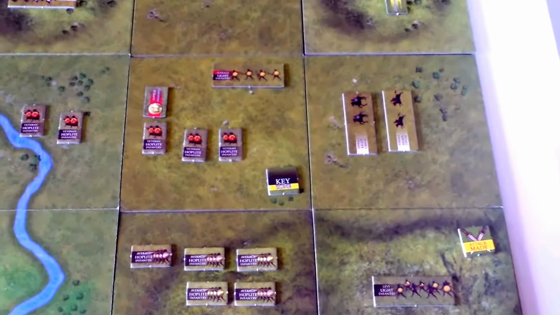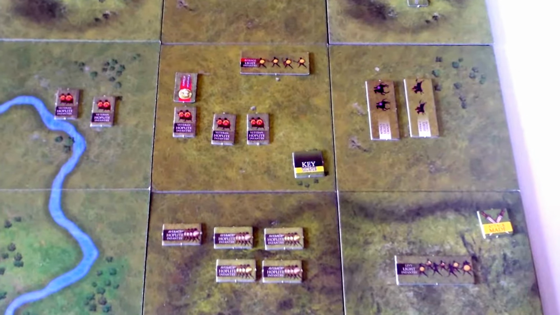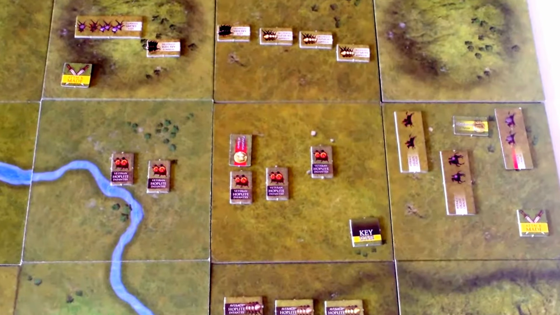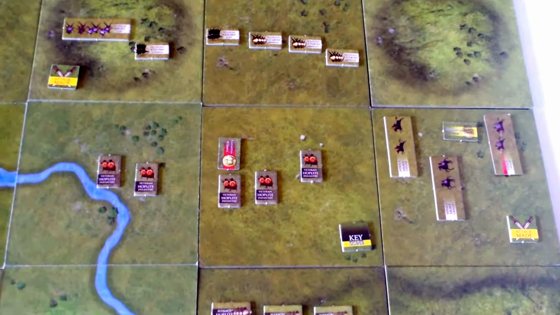Yeah, quite an interesting situation. So we'll see what the Persians do on their turn 3. Okay, it's the end of the Persian turn 3. Let's take a look at the battlefield.